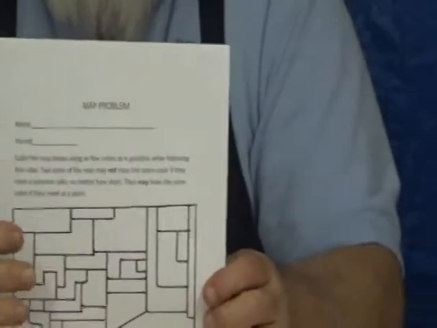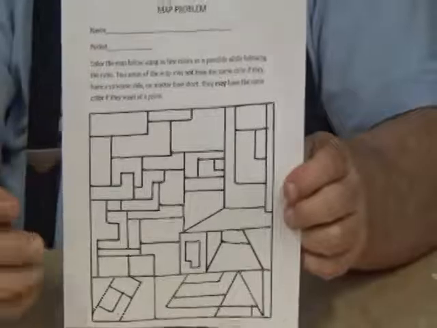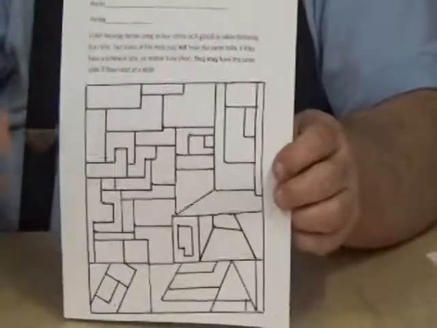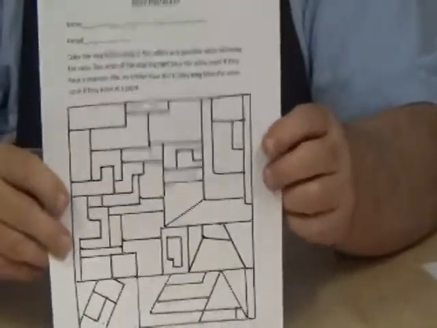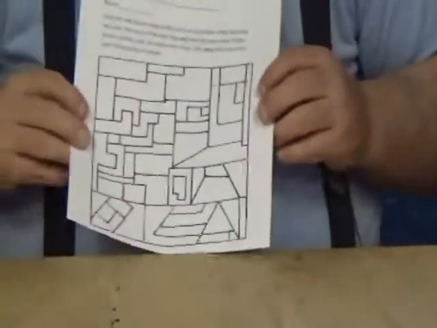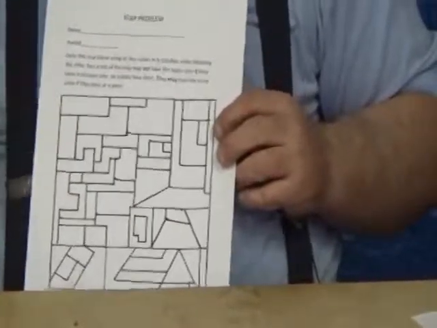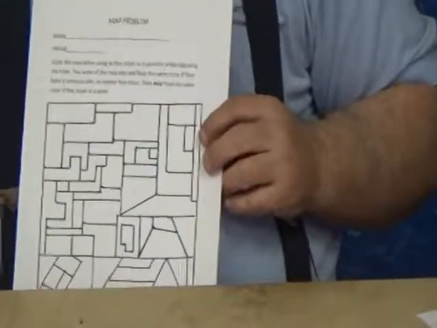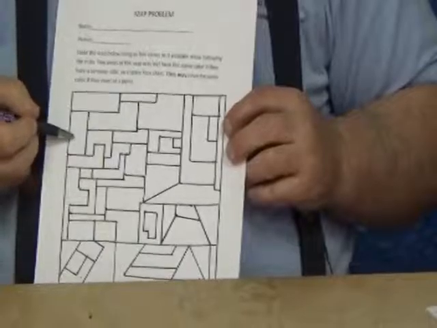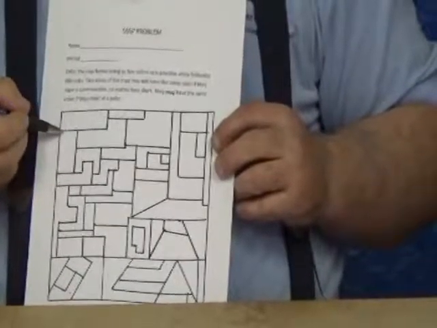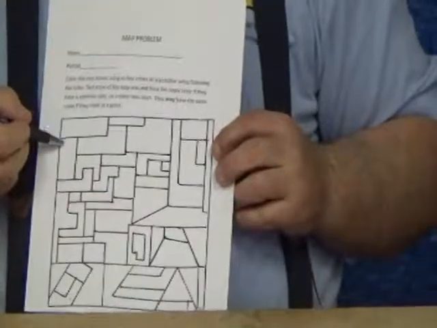Anything that you want to draw, I like using straight lines just because it looks kind of cool, and you can draw however you want. But the rule is that two different sections cannot have the same color if they meet on an edge.